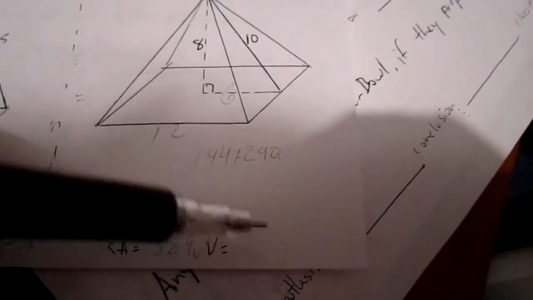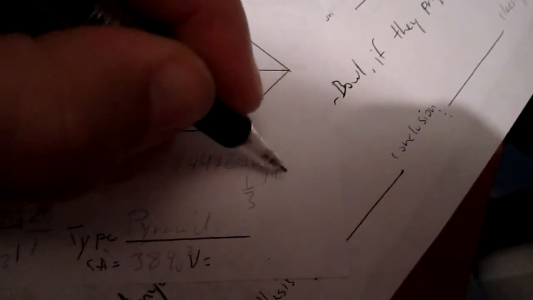Volume, it's 1/3 area of the base, again, which is 144, times the height, which is 8. You may not see this right away, but 144 is a multiple of 3.